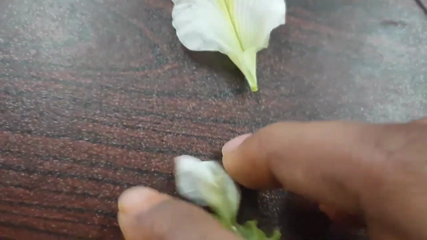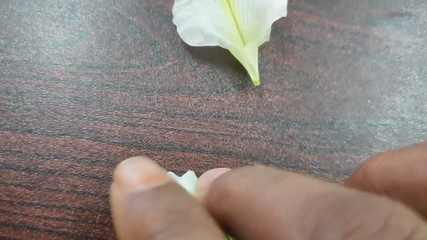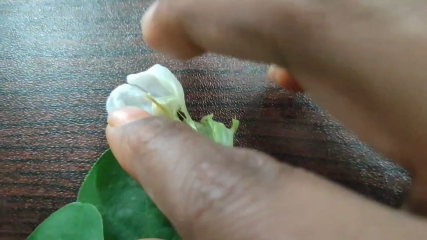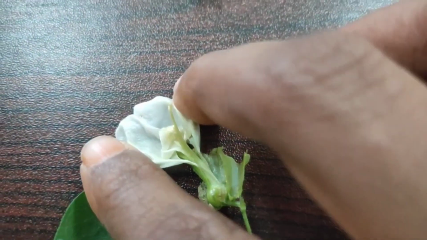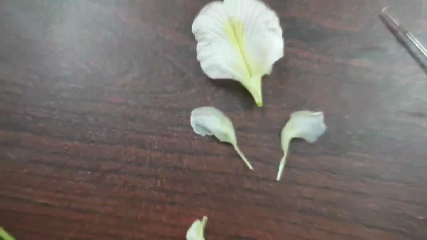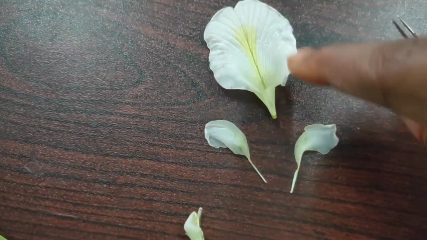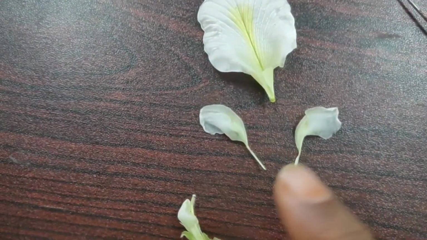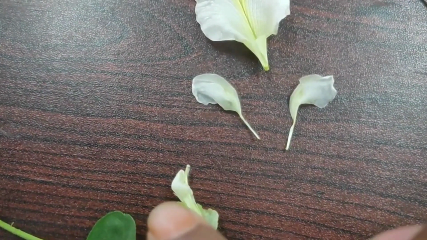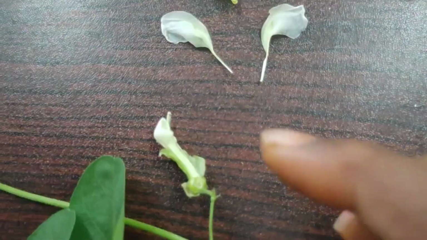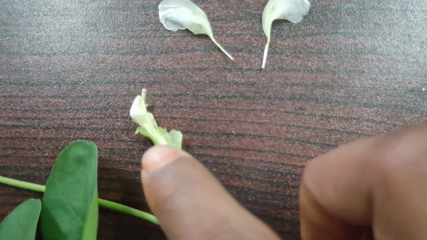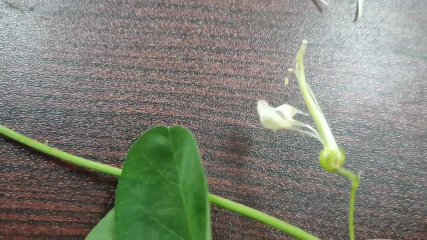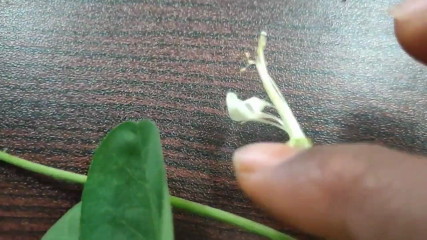See, when the 2 wing petals are opened, you can also see a keel petal over here. Can you see keel petals? Which is enclosing gynoecium and androecium. I'll open out the wing petal. So students, now you can see this is a standard petal and 2 wing petals. Now I am taking out the keel petal, as they are slightly fused at the apex. They are enclosing gynoecium and androecium. Now you can have a clear cut view of keel petals.